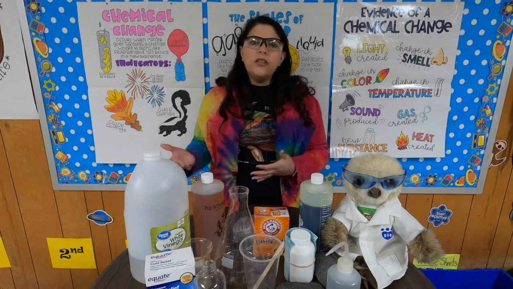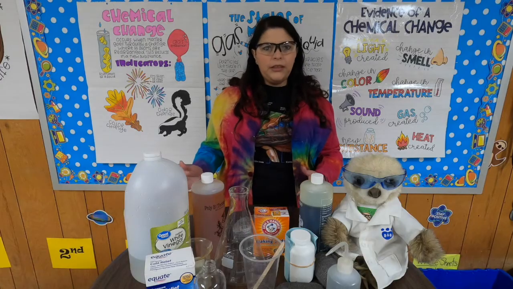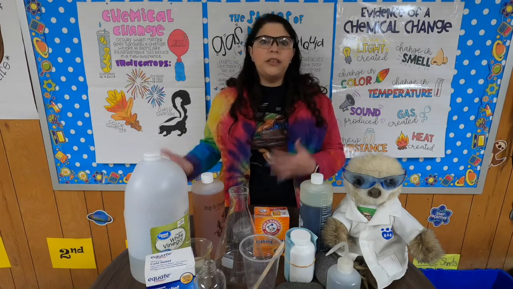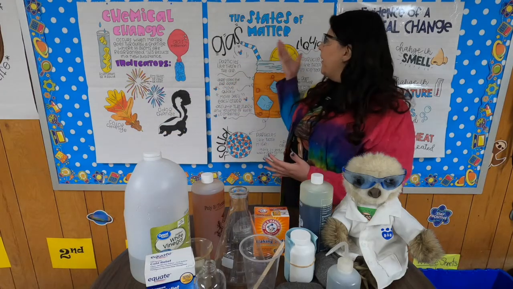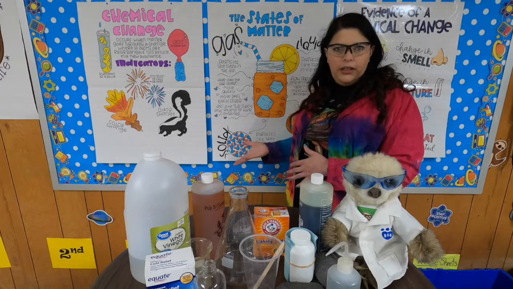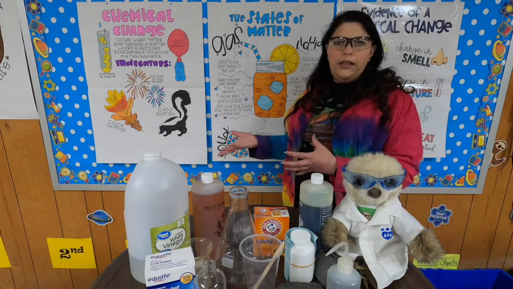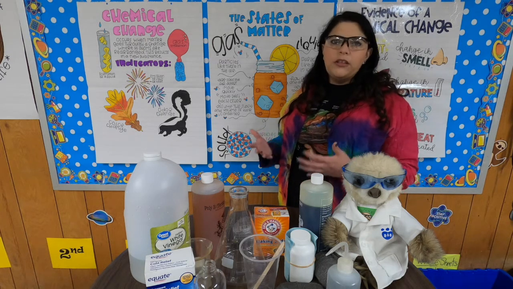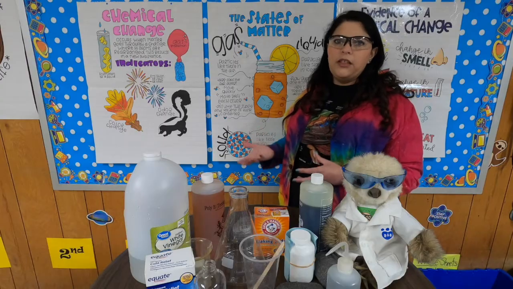So remember that a physical change is going to be a change that results in no new substances. In other words, nothing new is being created. The original substance still exists. A really good example of this is going to be a phase change. Right behind me here, we have the states of matter. When something undergoes a phase change, it's still the original substance. For example, when ice, which is a solid, melts and turns into a liquid, it's still water. If it evaporates, it turns into a gas, it's still water. So that's a physical change. The original substances still exist.